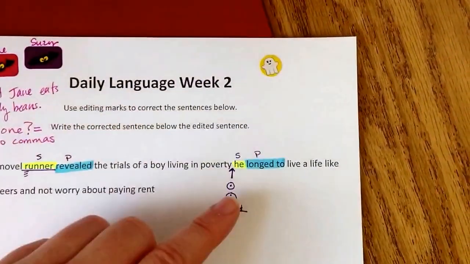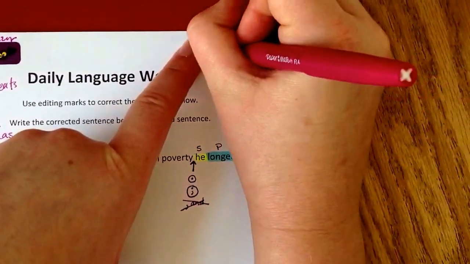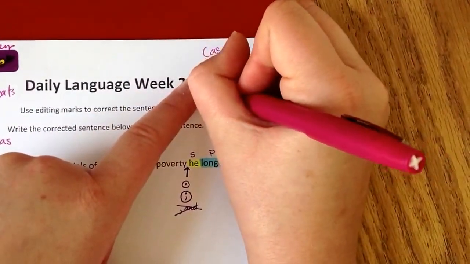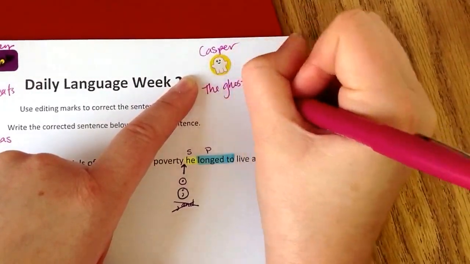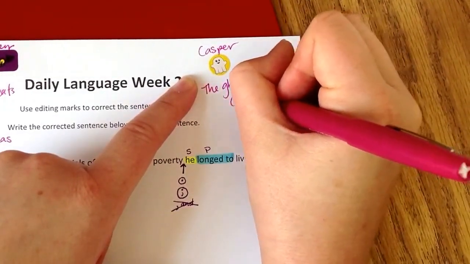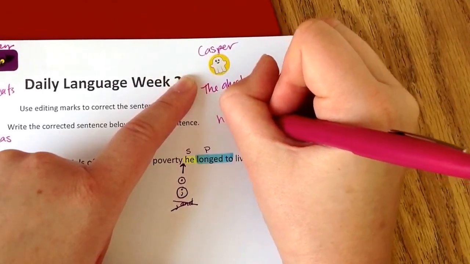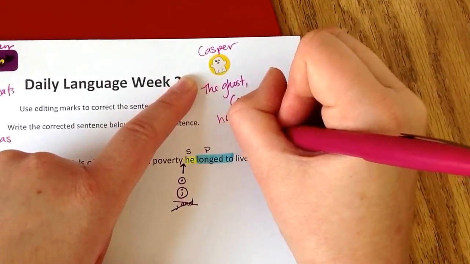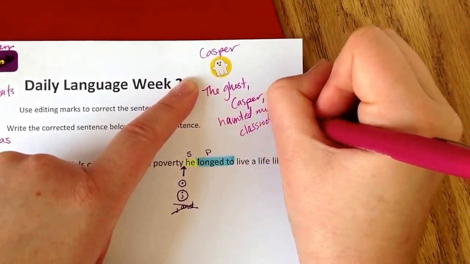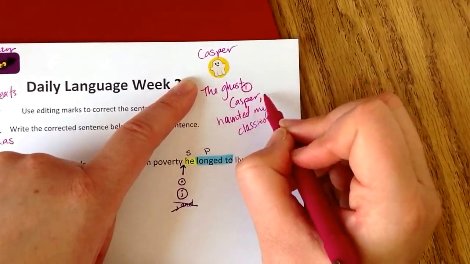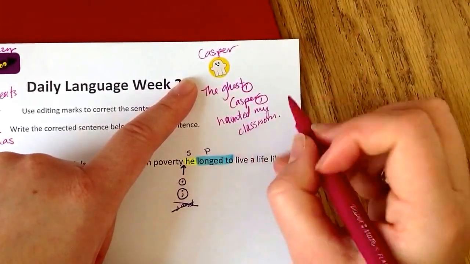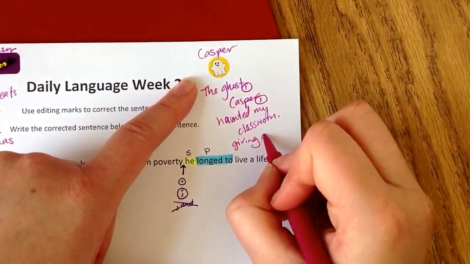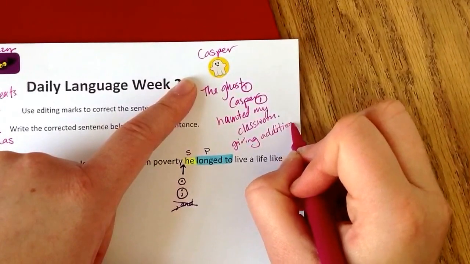At the same time, over here I have my ghost. My ghost's name is Casper. If I'm talking about Casper and I say the ghost, Casper, haunted my classroom. I only have one ghost. There's only one option. So it has to have commas on both sides. You're just naming here, you're giving additional information. We already knew which ghost because there was only one. So you have to have commas.